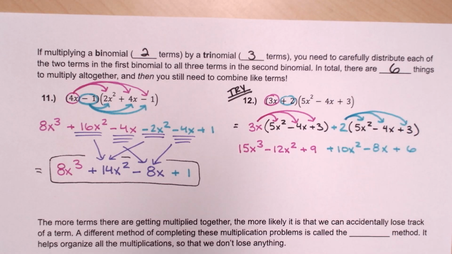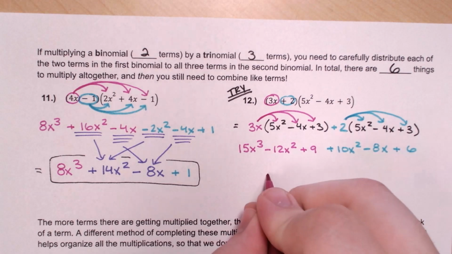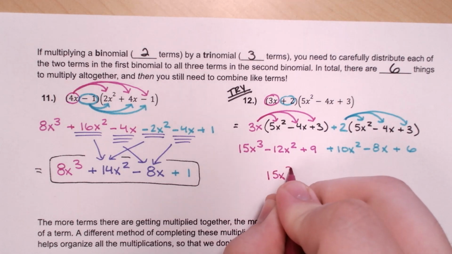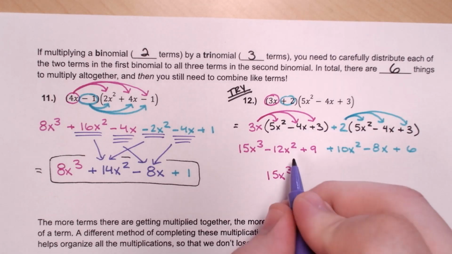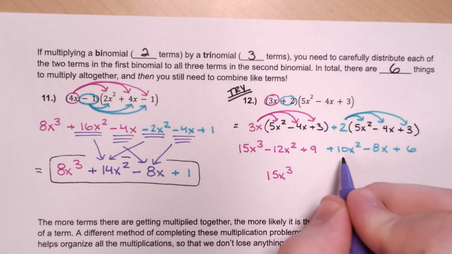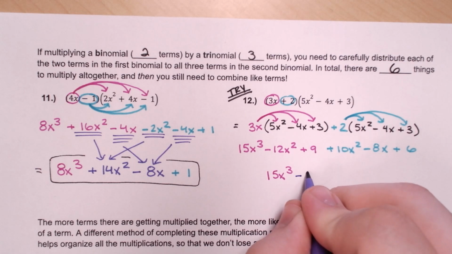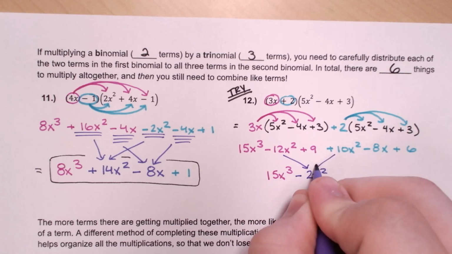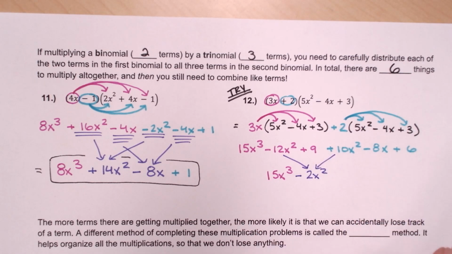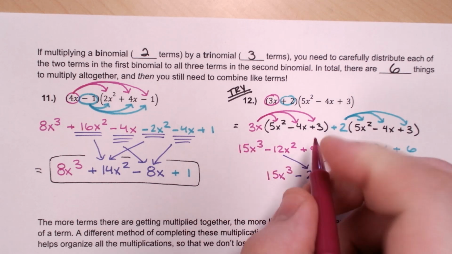Just like before, there's some like terms we can combine. I'll go ahead and write the 15x cubed up front because there's nothing to combine it with. Then I've got negative 12x squared and positive 10x squared. Those are going to add to negative 2x squared. And I just realized I missed something. 3x times 3 is 9x.